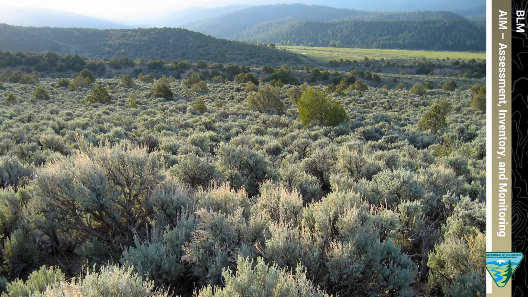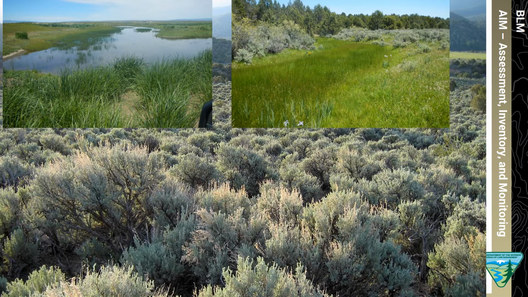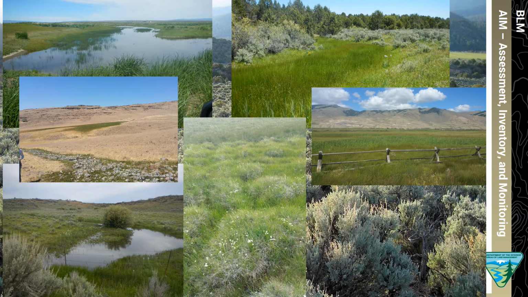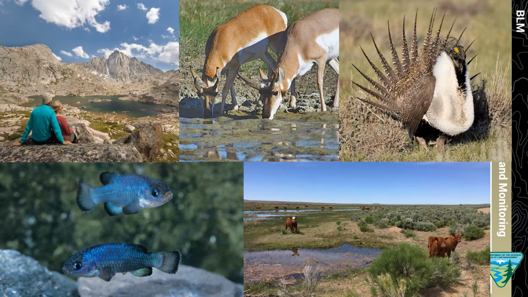While BLM lands are generally known as sagebrush country, these lands contain a surprising diversity of riparian and wetland resources. Each of these photos represents a wetland on BLM public lands. Where there is water in a dry landscape, we all flock to it. That includes recreationalists, wildlife, and livestock.